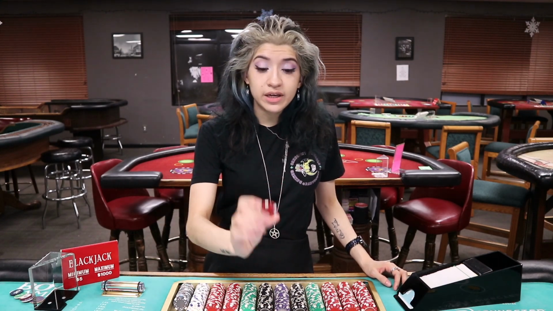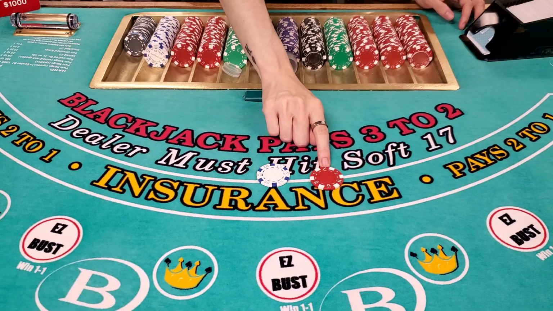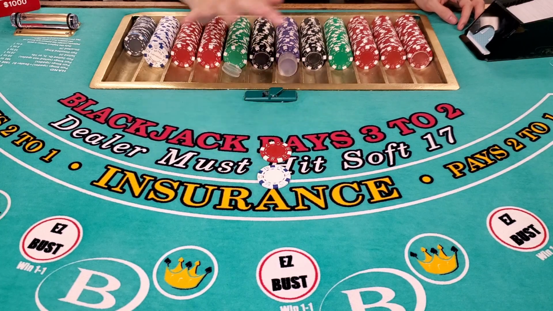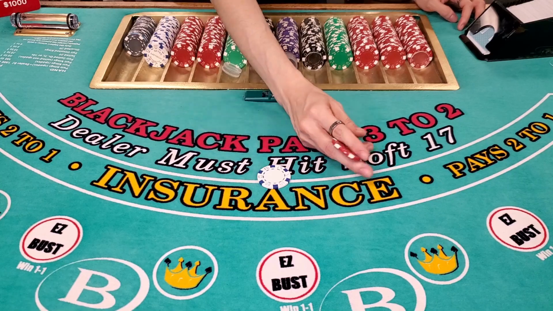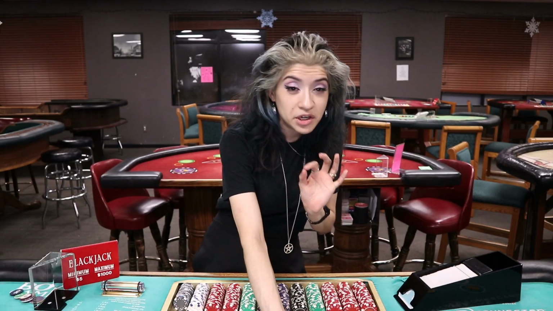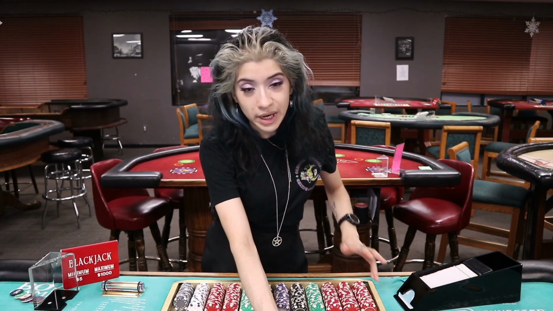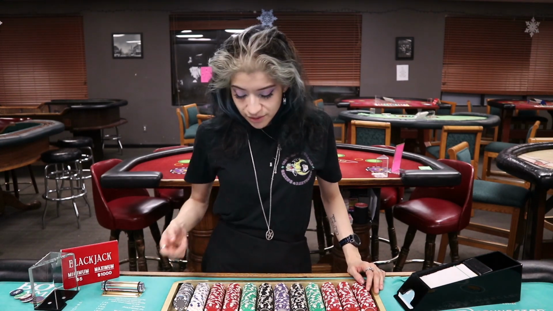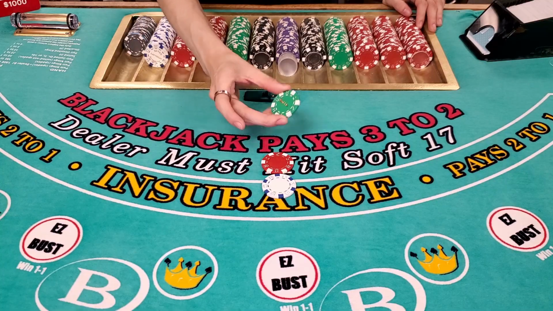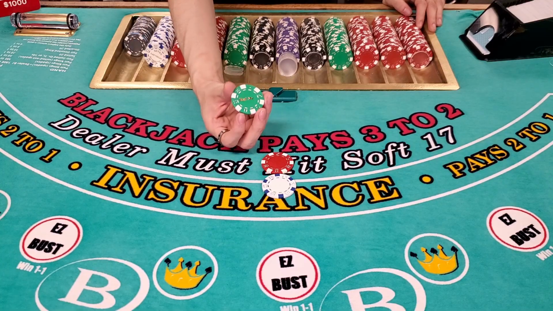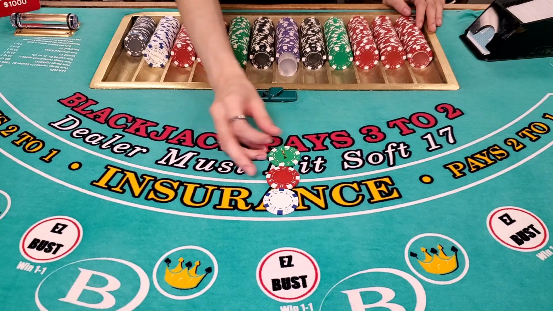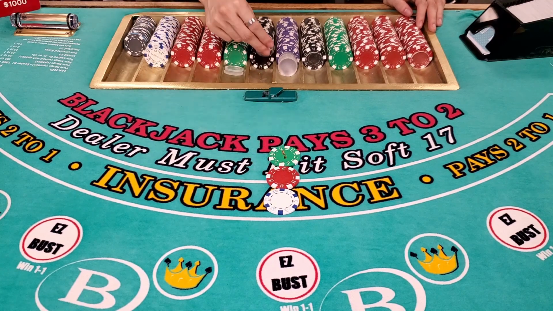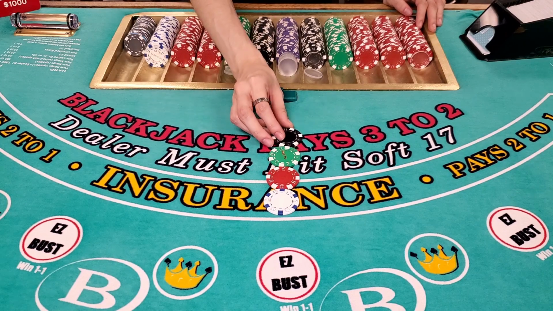The next one we have here is going to be red, which is $5. That one is going to be about the same everywhere. Of course, you may have some places where it comes off a little bit pink because of regular wear and tear. But red is typically $5. The next one is going to be green, $25. They basically go into each other like 5 times.